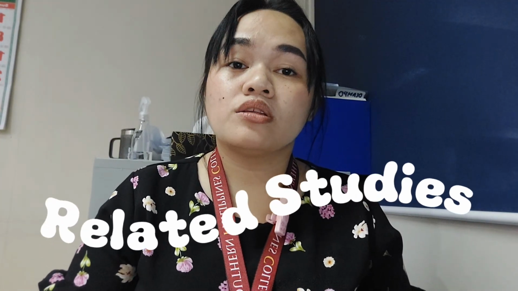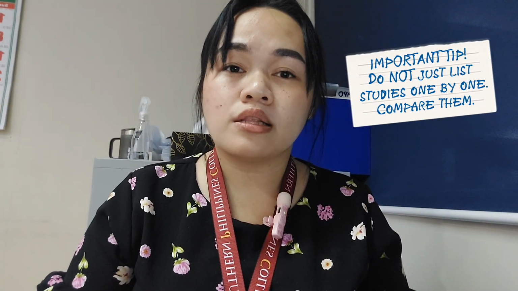The second one is related studies. This section includes previous research studies similar to yours. You should summarize the purpose of the study, explain the methodology, present the findings, and show how it relates to your research. Important tip: do not just list studies one by one, compare them.